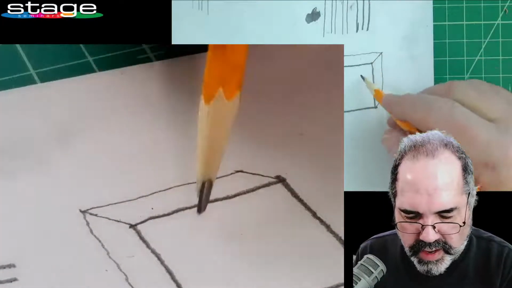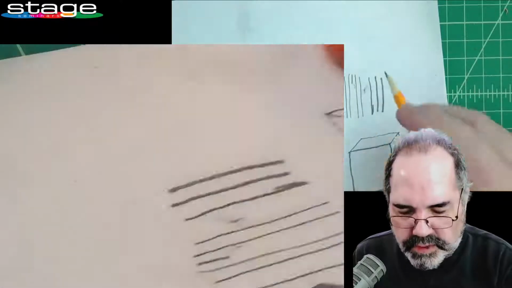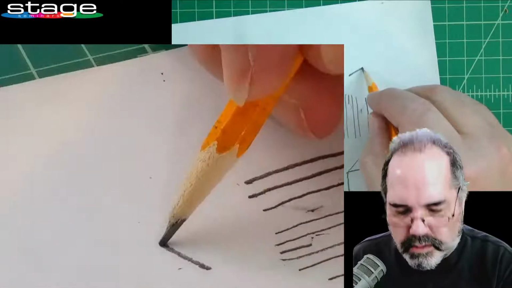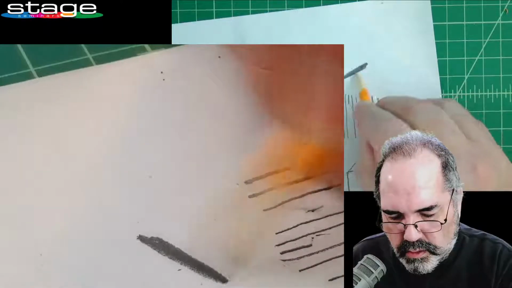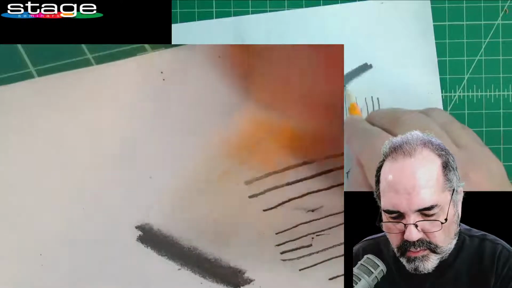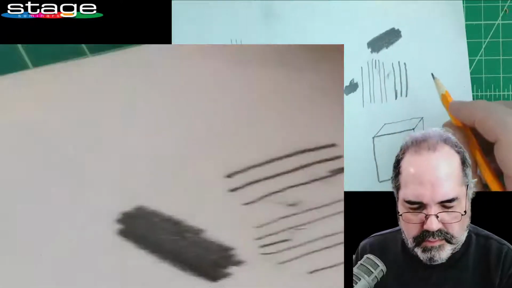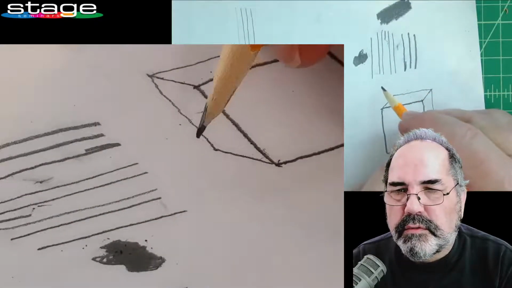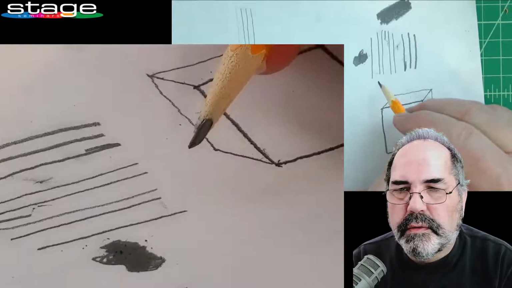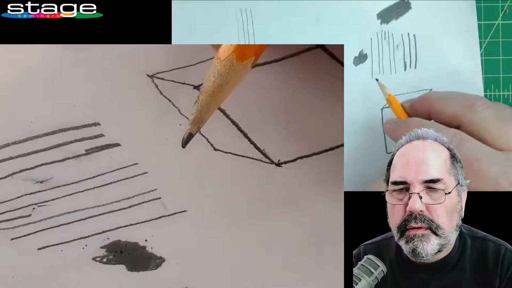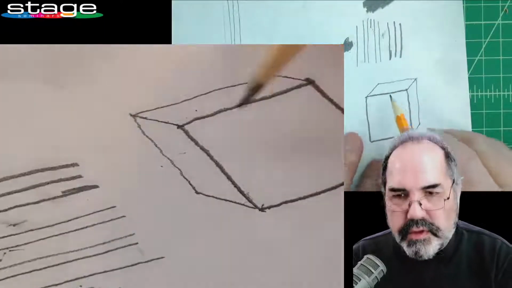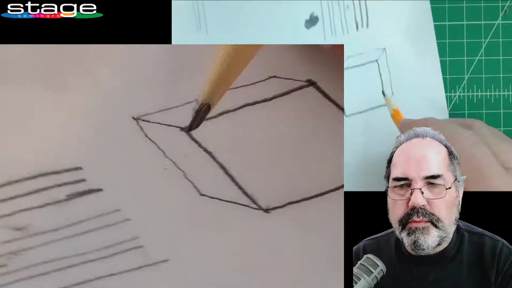We can also create a chisel tip. I do this most often by just taking the pencil and rubbing it on a diagonal. Okay, and that gives me a nice chisel tip. Let me rotate it here, which allows you to do more of this box drawing, different thickness drawings with only the one pencil.